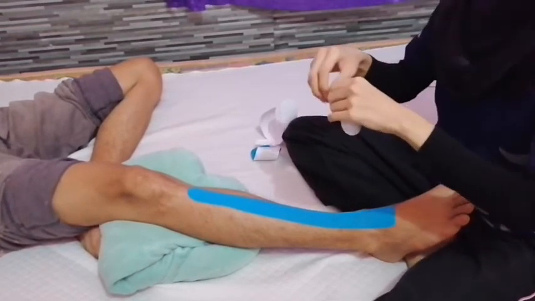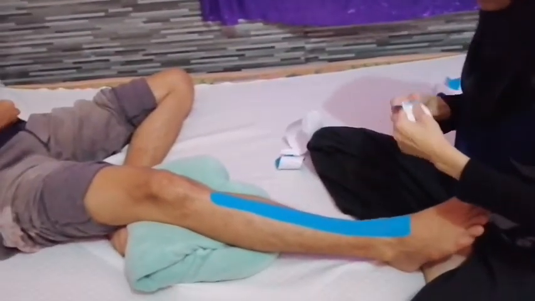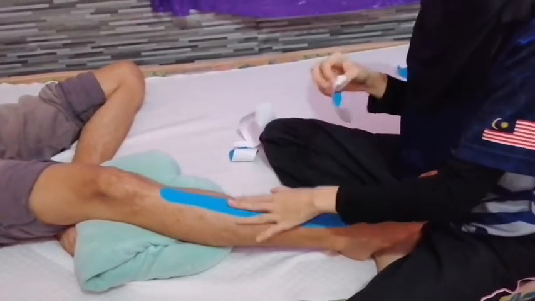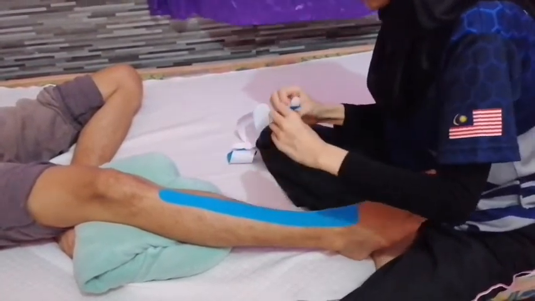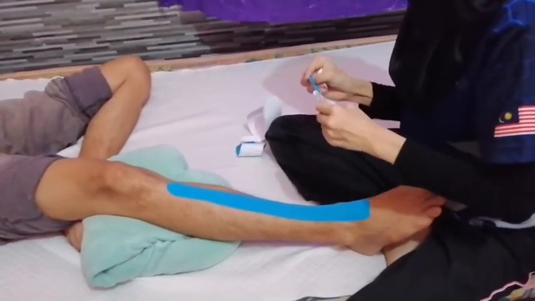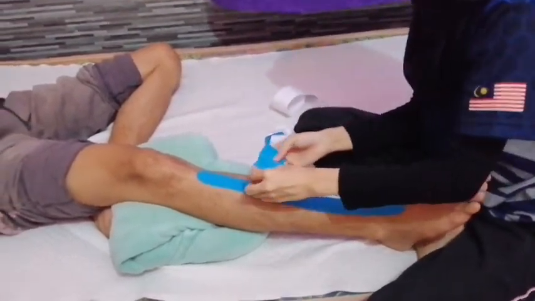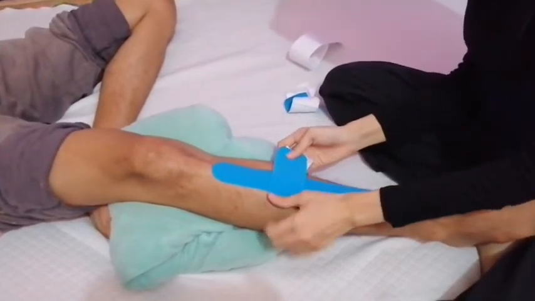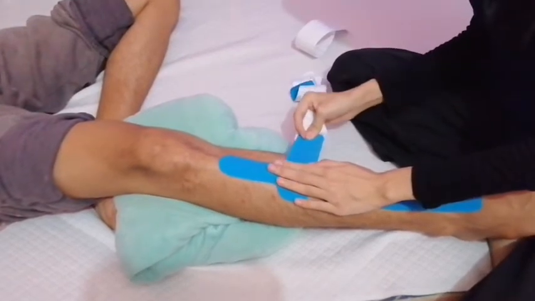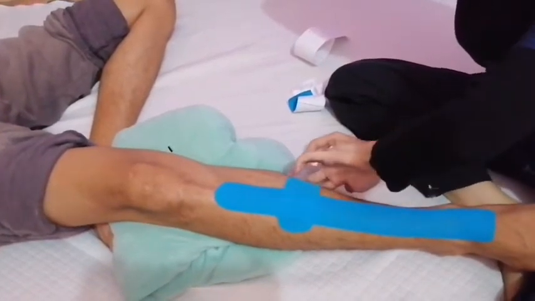And then create an anchor again. Okay. Make sure put it above the area of pain. Lay it down with no pressure and then create an 80% stretch and lay it down with no stretch, zero tension.